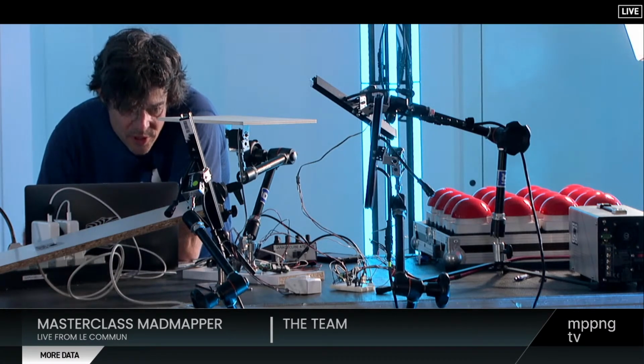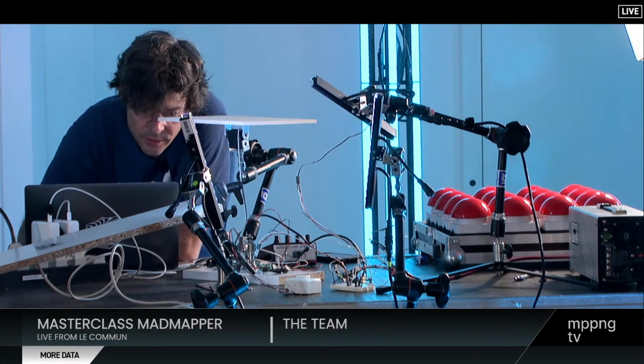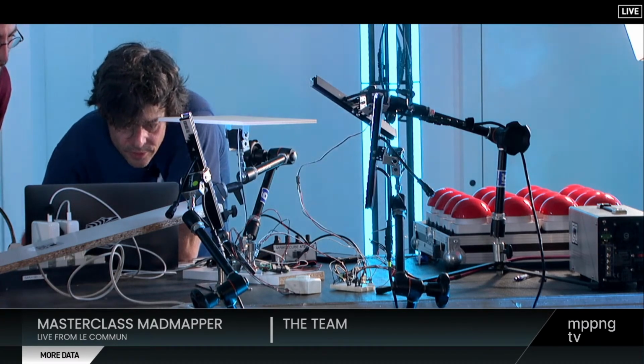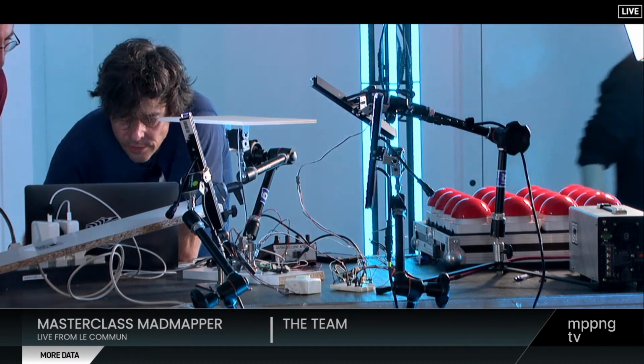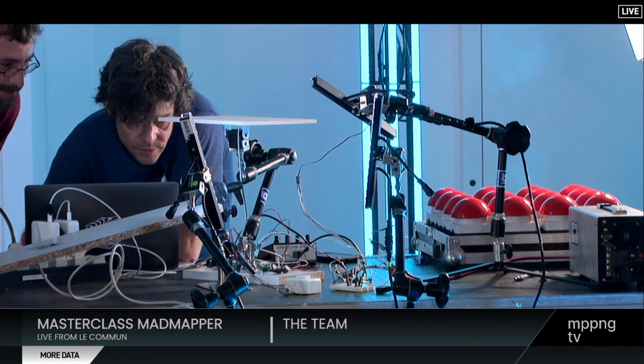So I have my position. Now I will shoot on the light, and one light is missing. I don't know where it is. I will recreate it. No, it was really missing, for real.